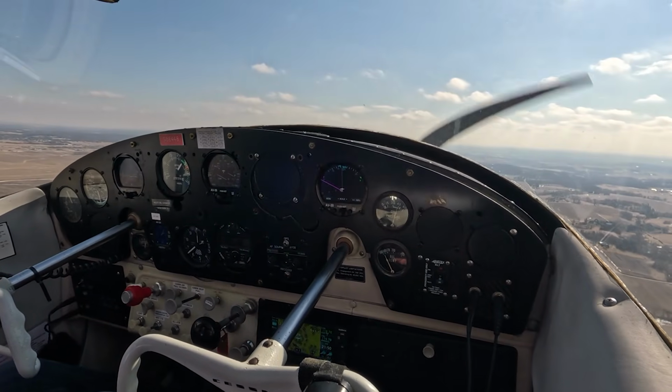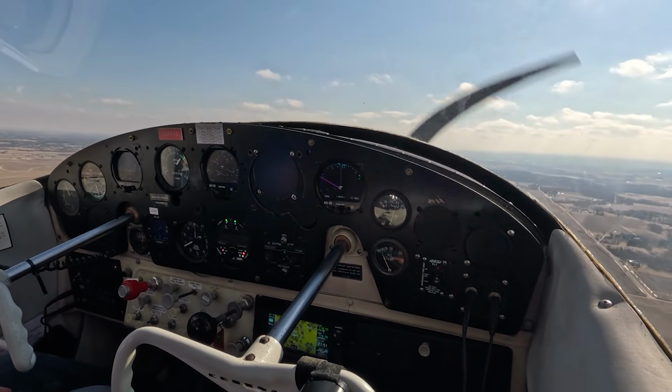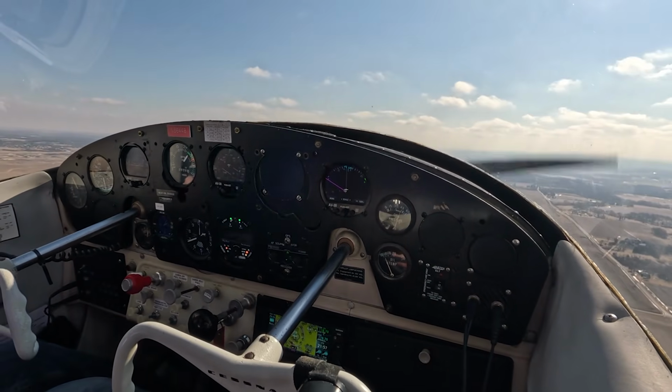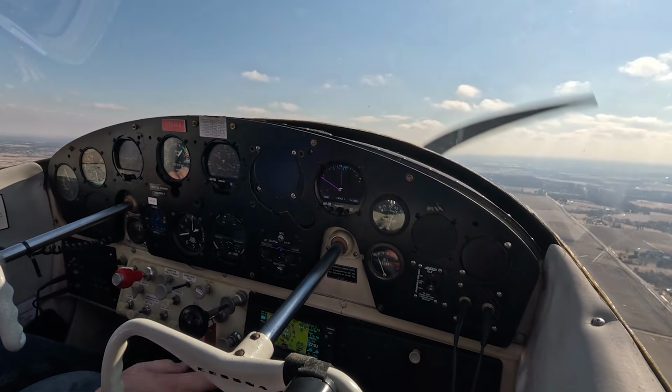Okay, kind of a bumpy day, but give it a little workout. Cessna 44 Bravo, contact departure, see ya. Departure, thanks so much, 44 Bravo.